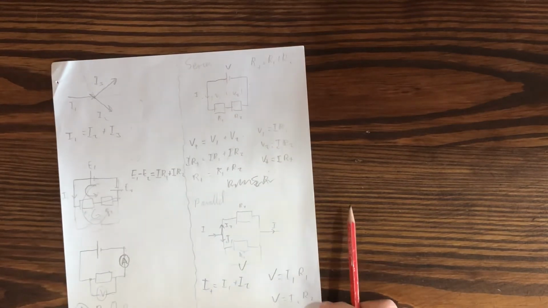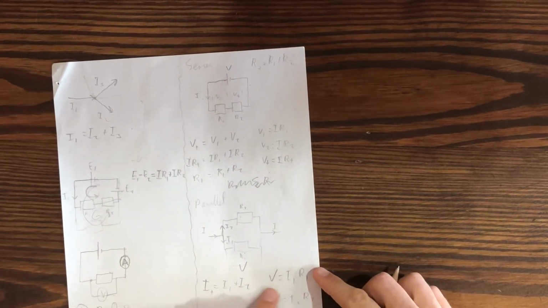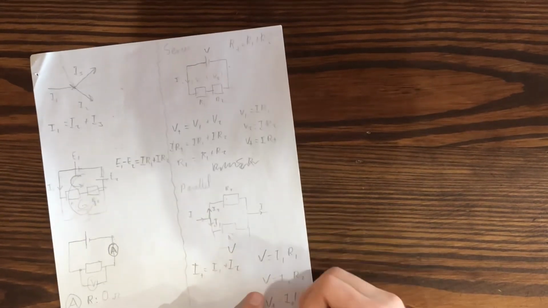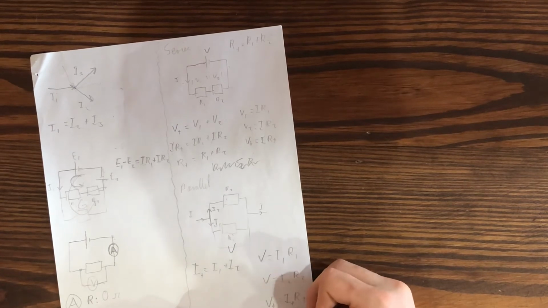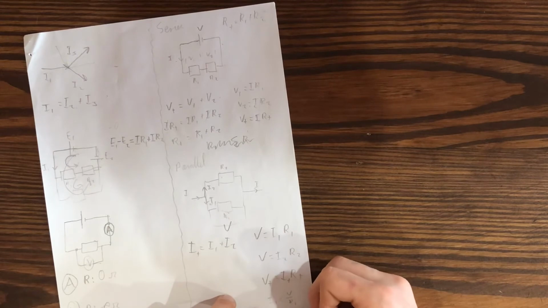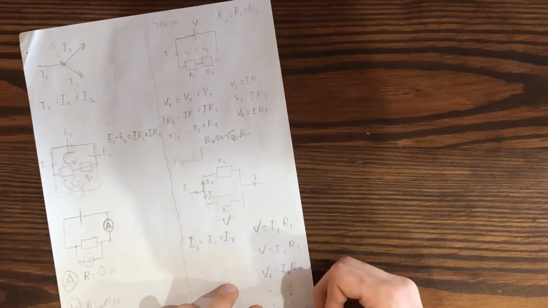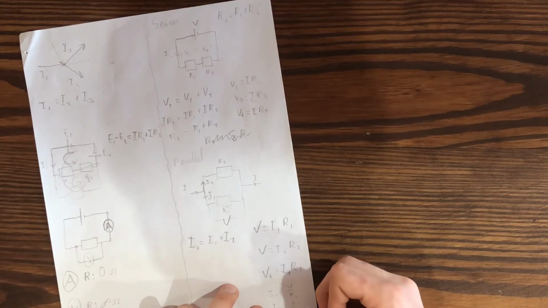So let's sub all that information into here. First we need to rearrange these actually. Make I the subject: I1 equals V over R1, I2 equals V over R2, and I total is equal to V over R total.